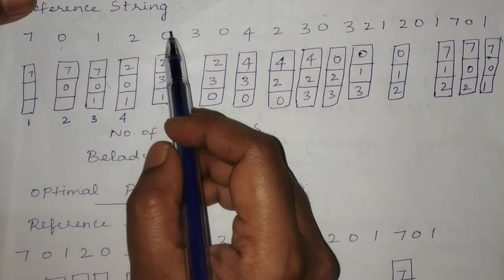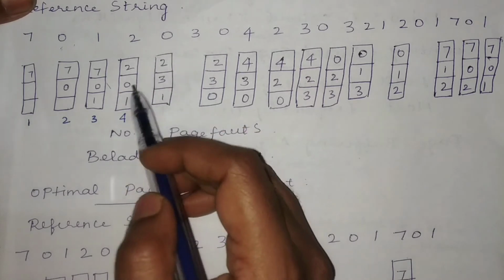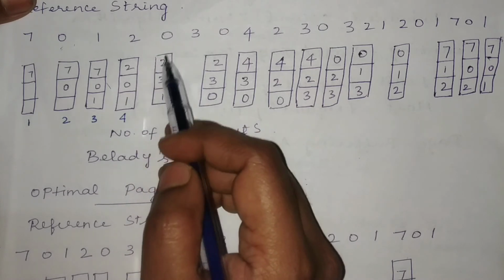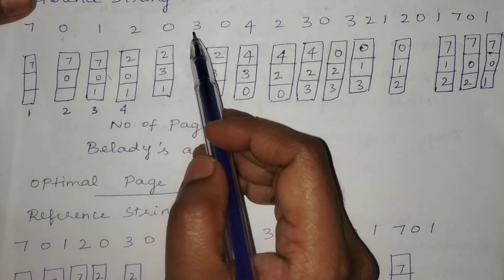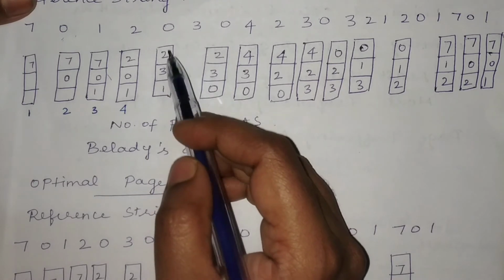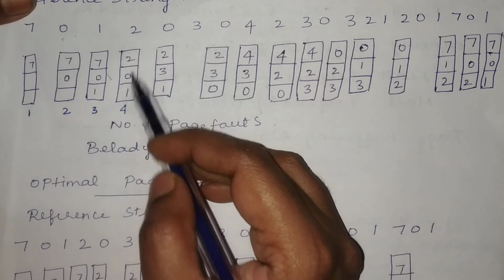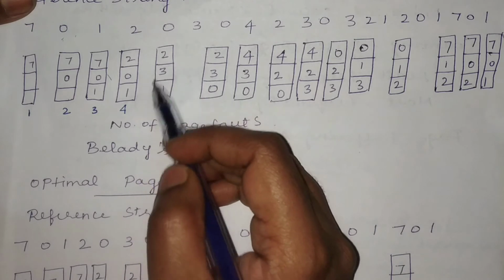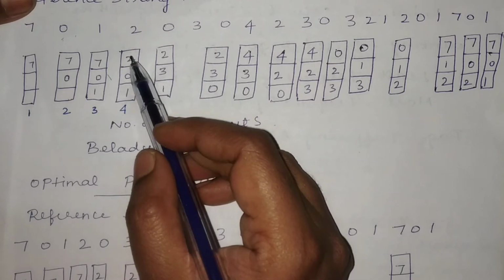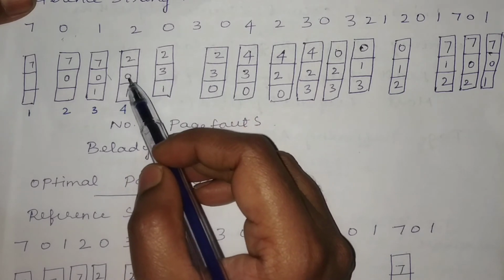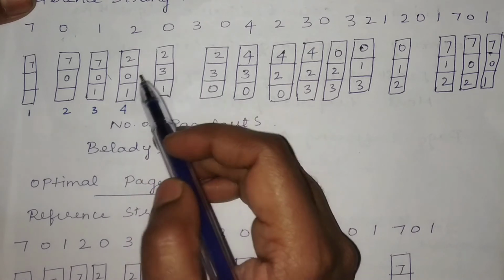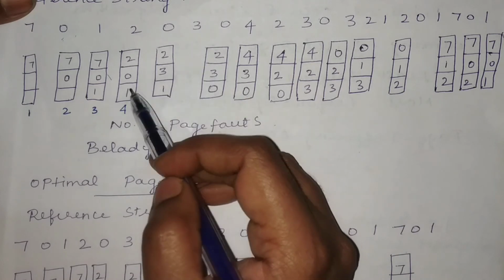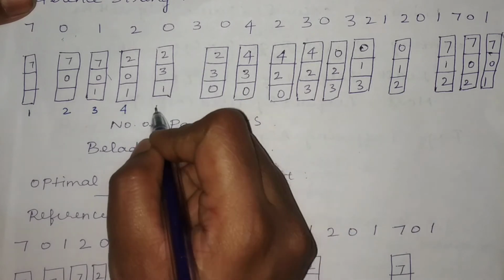And the next page reference is 0. We need to check whether 0 is available. Yes, it is already available, so there is no need to replace any page. The next page is 3. Is 3 already available? No, in this list we don't have page number 3, so we need to replace one of the pages already present. In the given list, 0 is the page that entered first, so we select page 0 for replacement. Page 3 will replace page 0, which is one more page fault.